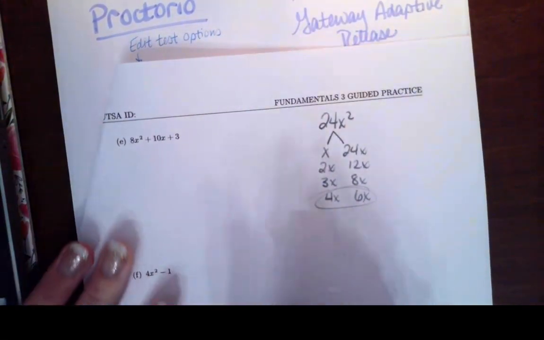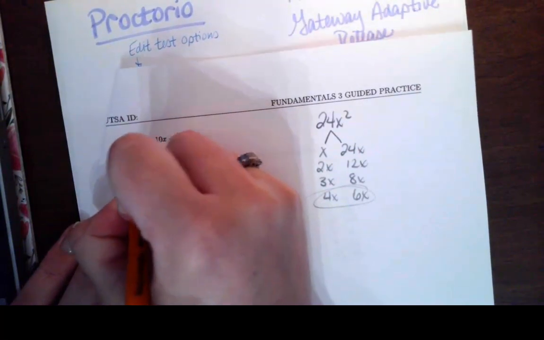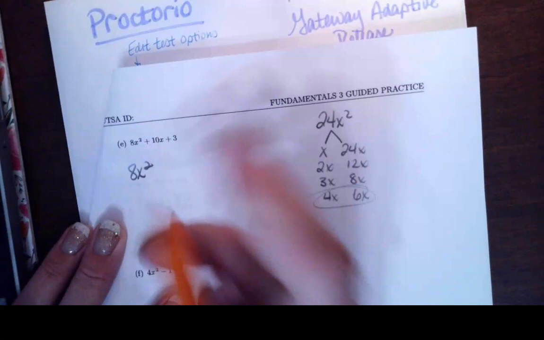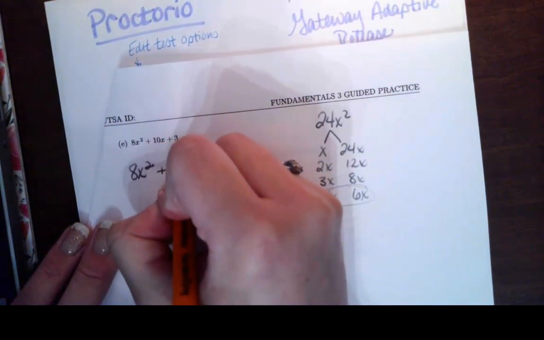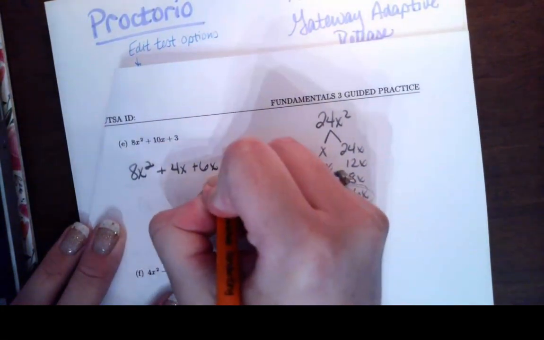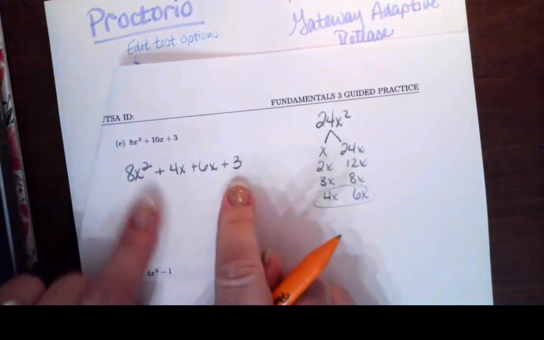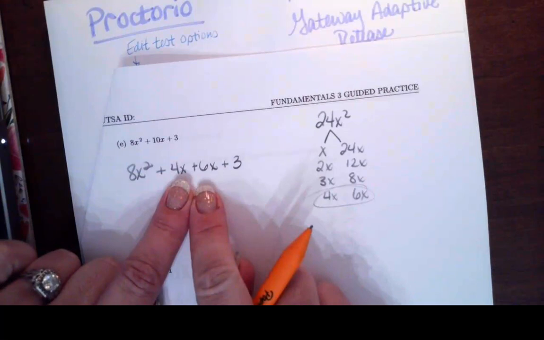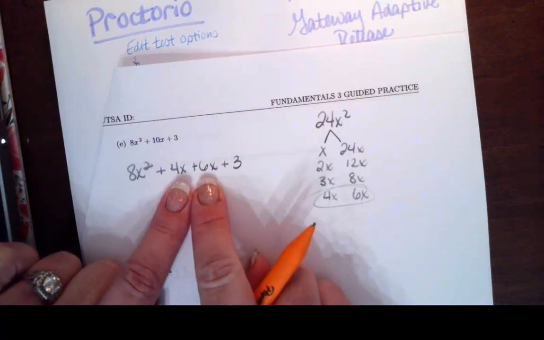Okay, so looking at that, write your first term down. Replace the middle term with what you just found. And then write the last term. So my first and last term stayed the same, but the middle term I replaced with what I just found, which is 10x. Okay, so I'm going to factor out what's common here. I can pull out a 4x. And that leaves me with a 2x plus 1.